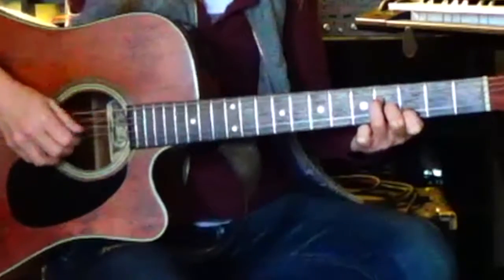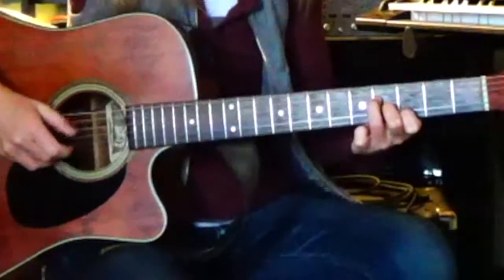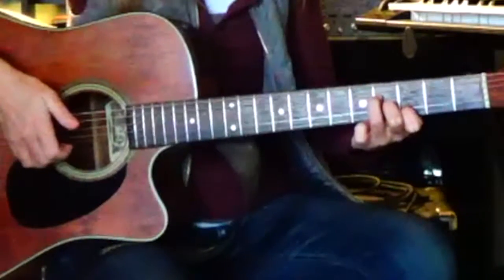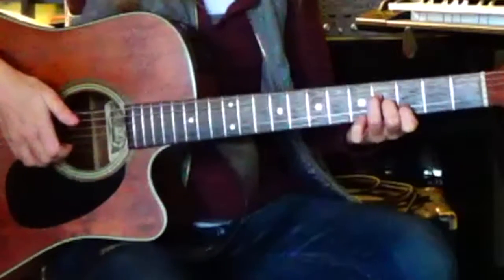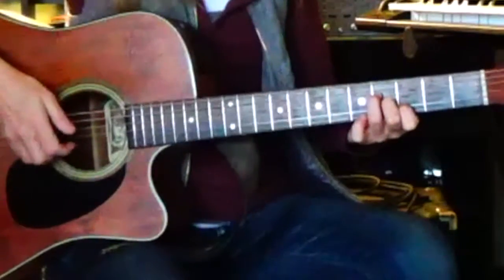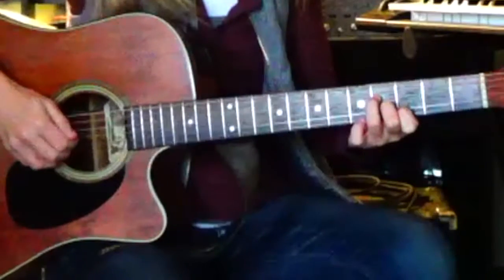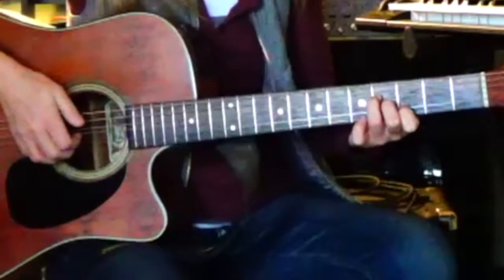Alright, so we got our 2 A's, our open A again, and then your middle finger is going to play the B string, which is currently held down. You have your 3rd fret of your B string held down with your index finger. And then we're going to play that open A again. We're going to use our index finger to play our G note.